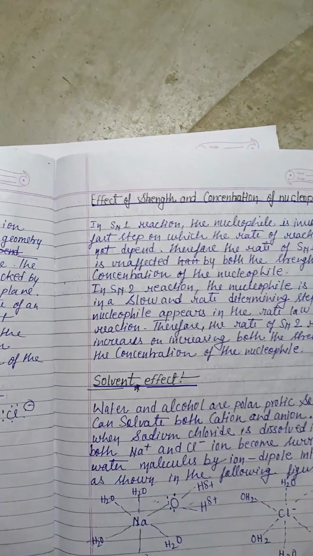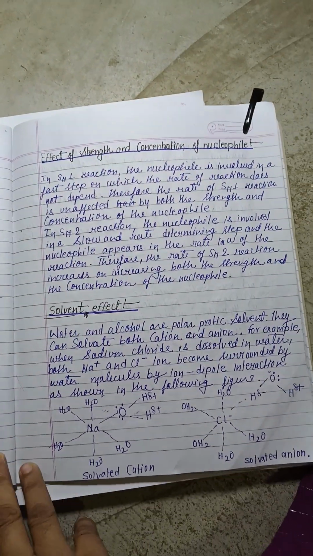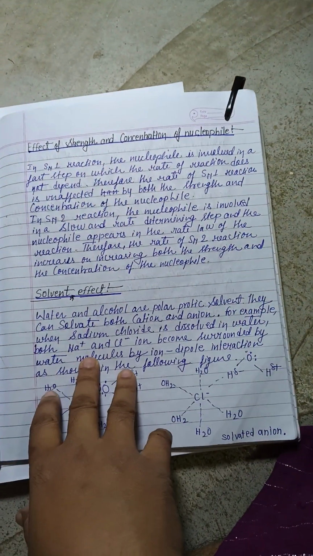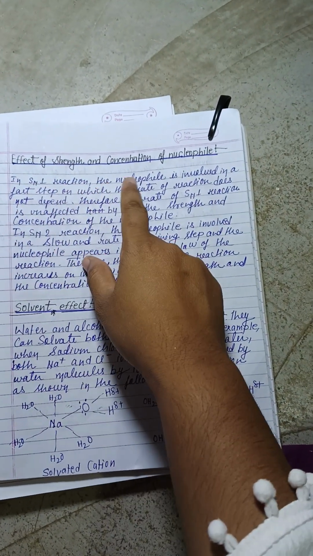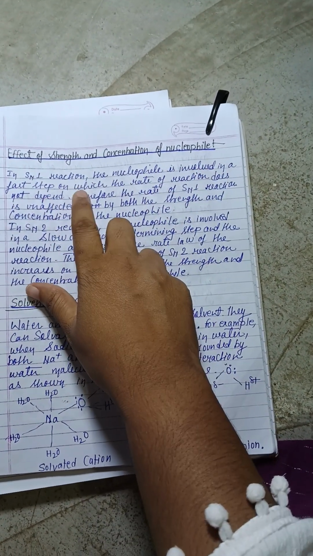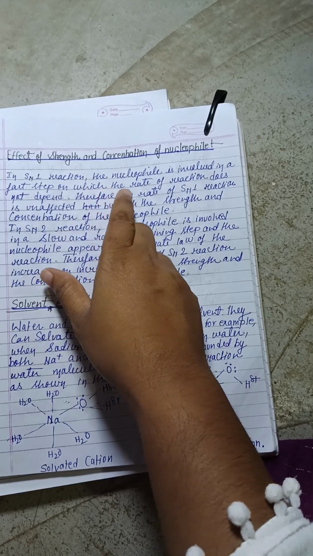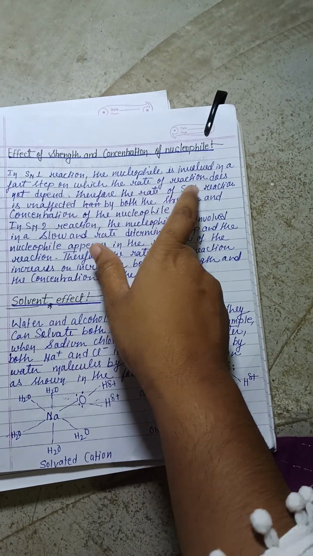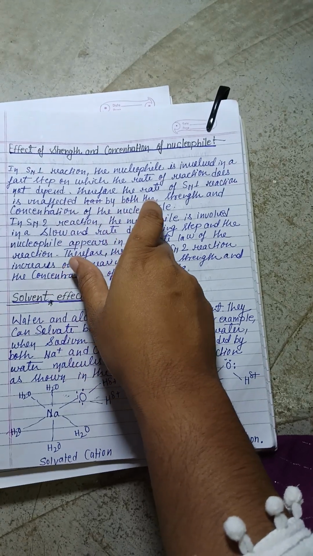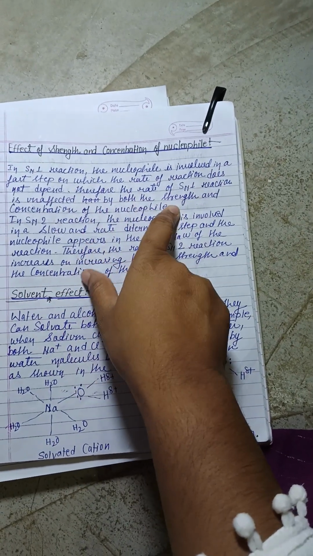Today we are going to talk about the effect of the strength and concentration of nucleophiles. So let's start this topic. In an SN1 reaction, the nucleophile is involved in the later step, on which the rate of reaction does not depend. Therefore, the rate of an SN1 reaction is unaffected by both the strength and concentration of the nucleophile.